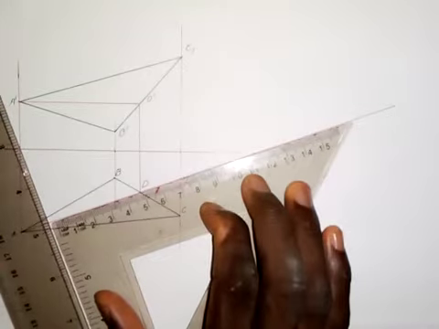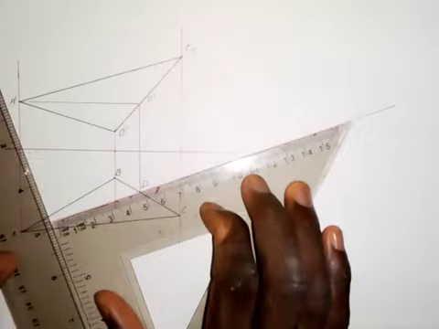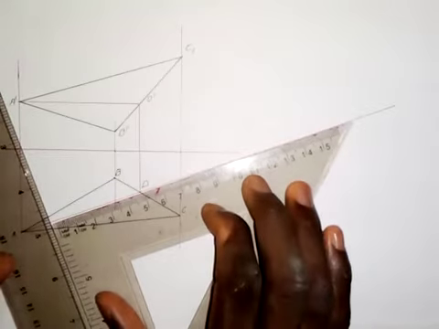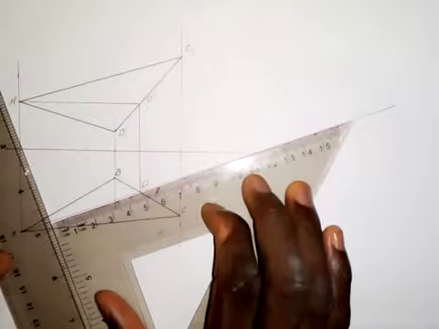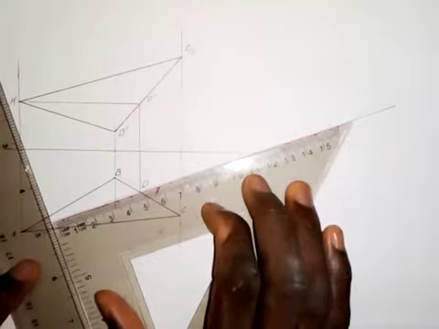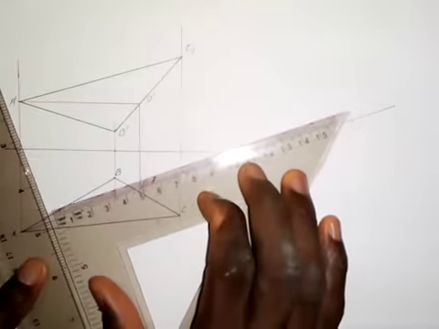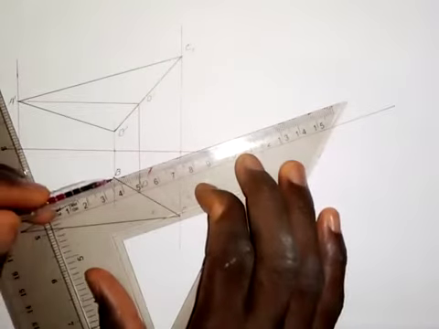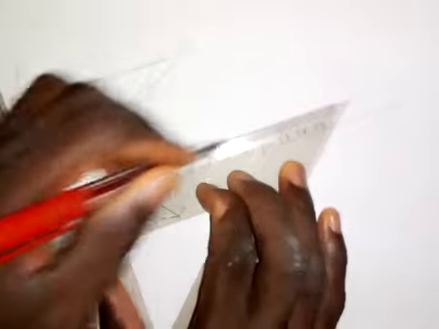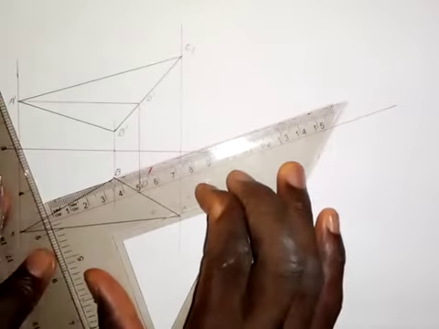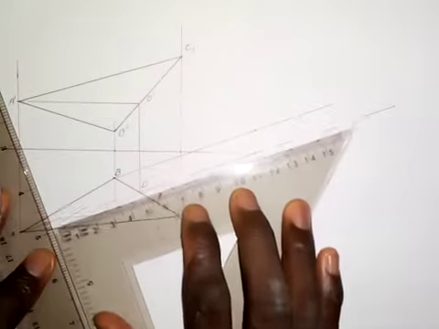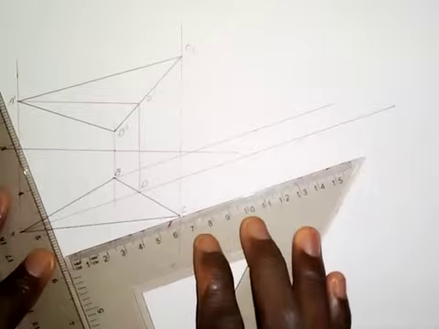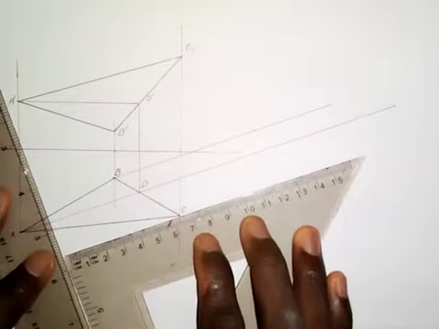Having set the set square on line AD, supporting it with the ruler, we shift to point B and draw a line like this. Then I shift it back to point C here and draw a line like this.